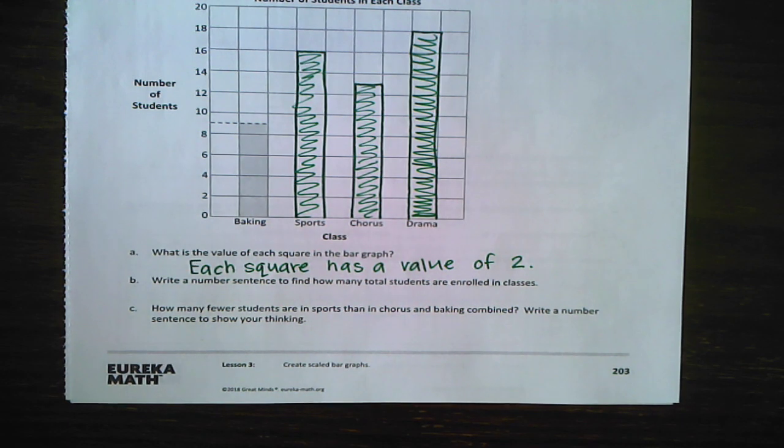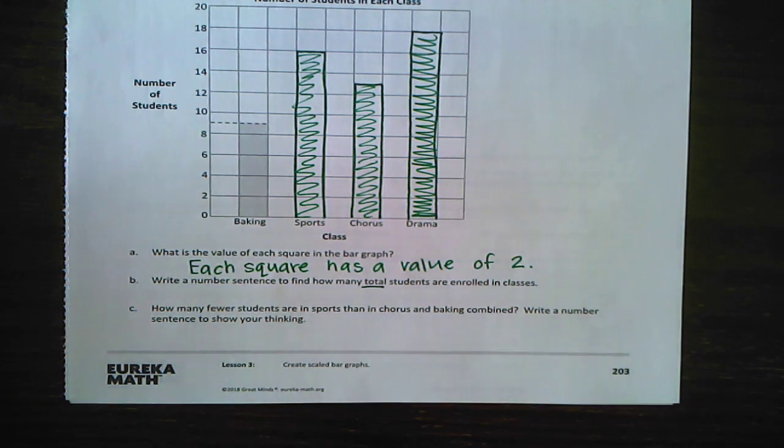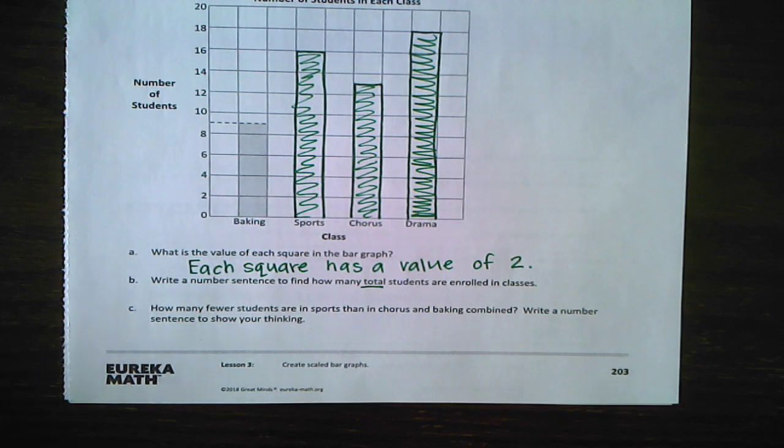Let's read B together. Write a number sentence to find how many total students are enrolled in classes. Okay, so let's do that. If we're trying to find the total, what operation does that signify? Did you say multiplication? Not quite. Did you say division? No, Mrs. Brady. Did you say subtraction? No way. It is addition. If we're trying to find the total, that definitely indicates addition, right? We need to add this number of students and this and this and this to get our total, the total number of students enrolled in classes.